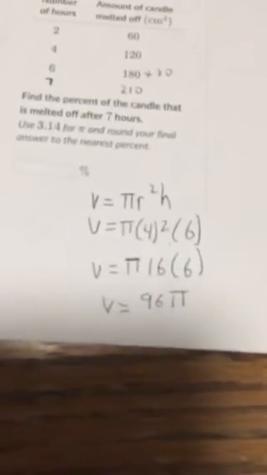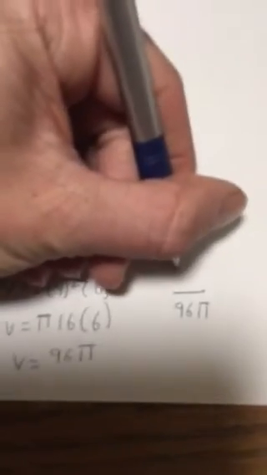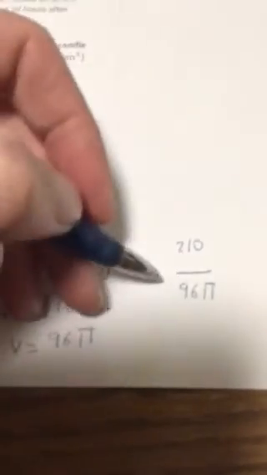So what we want to do is take that total volume and put it in the denominator, 96 pi, that's the total volume. And so far, 210 cubic centimeters have melted of that total. Then to get the percentage, you multiply that by 100.